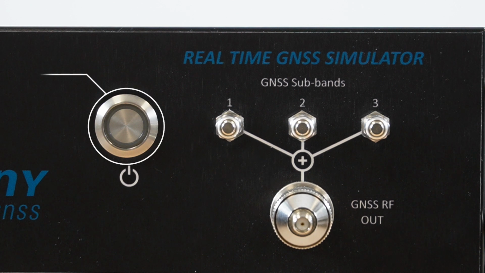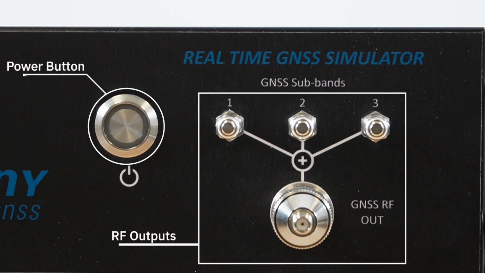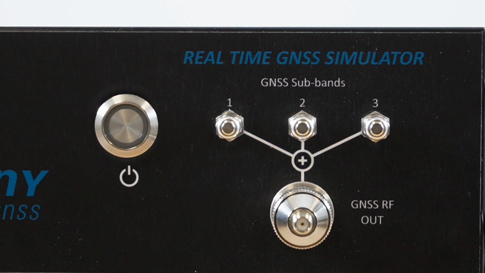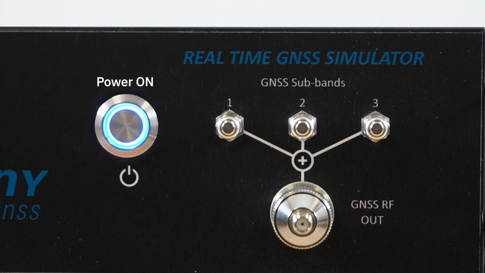The front face of the Constellator is pretty neat. It consists only of one button, the power button, and 4 RF outputs. Nothing particular to say about the power button. Anyone can quickly figure out how it works. The only noticeable thing is the background LED, indicating if the Constellator is powered or not.